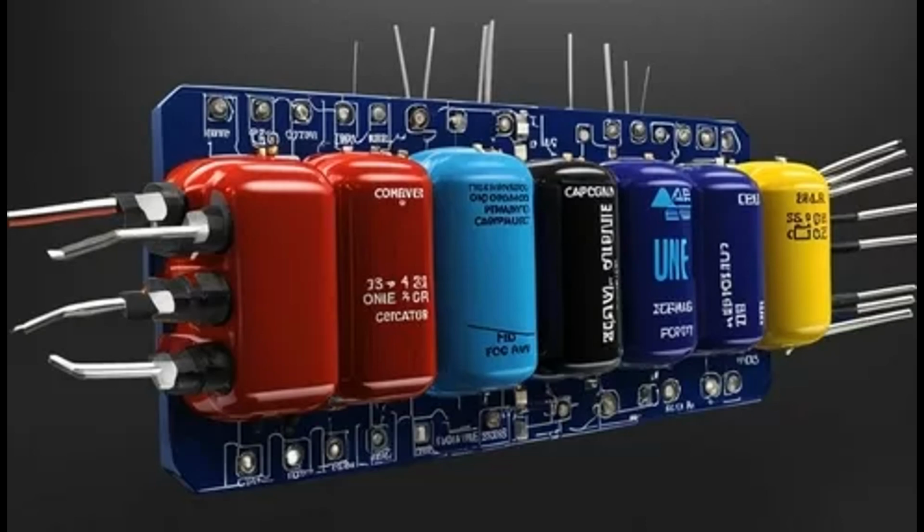Time delay circuits. Description. Capacitors provide a delay before an event occurs by charging up to a specific voltage level. Example. In relays or timers, capacitors create a delay before activating the relay or triggering an event, such as turning on a light after a delay.